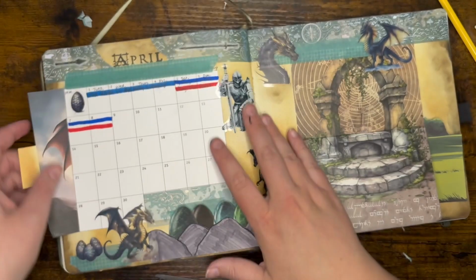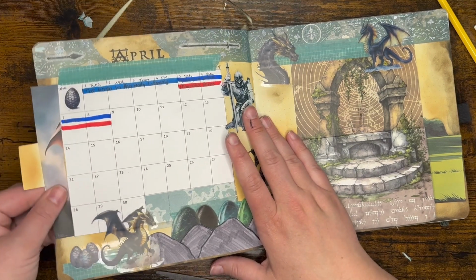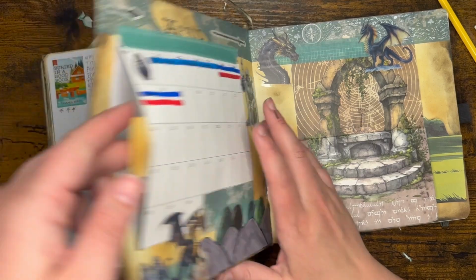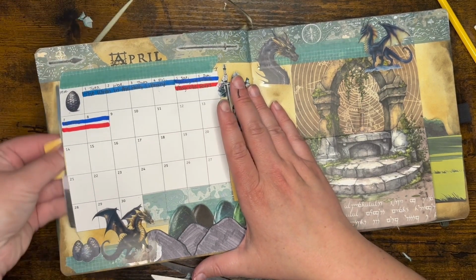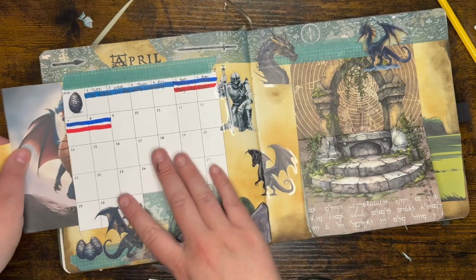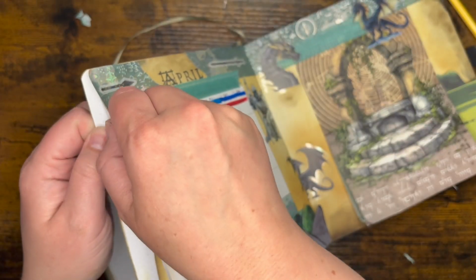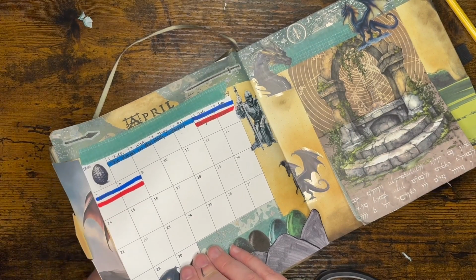Okay. Make sure you're printing on cardstock, people. That's my recommendation, because I forgot to switch back to cardstock on this. Let me see what happened to me. Get in there. Let me just totally mess this up.